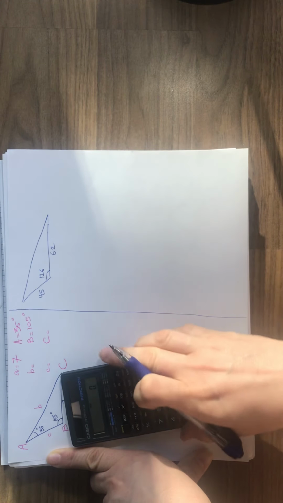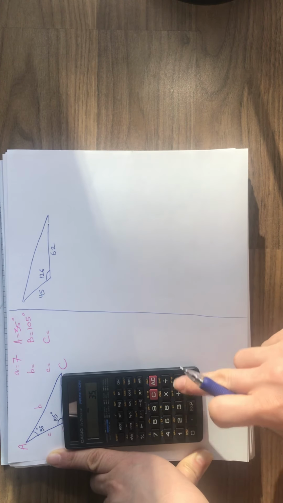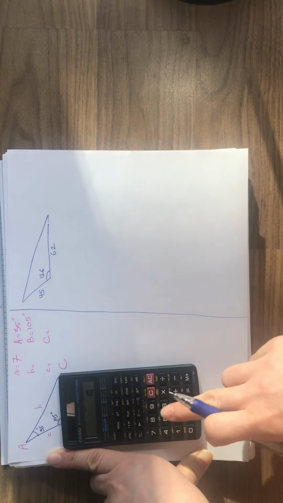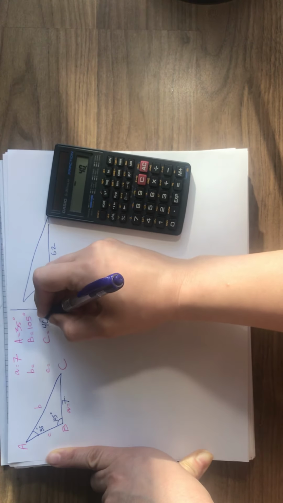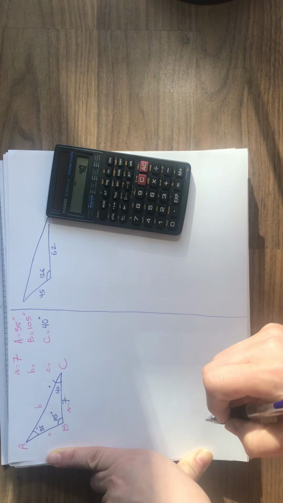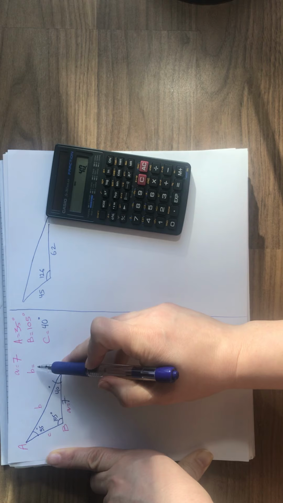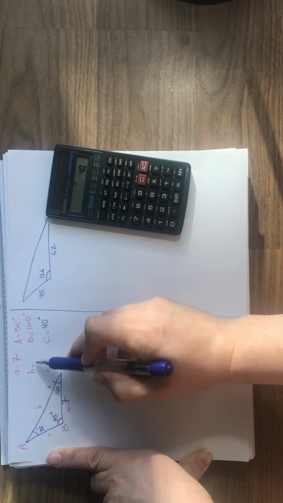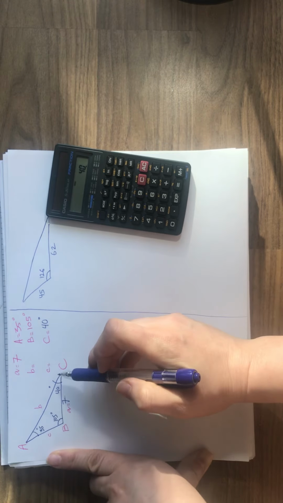Obviously the first one I find would be the third angle: 180 minus 35 minus 105, it's going to be 40 degrees. So C is 40. Now I'm able to find even side b or side c using one part of the sine law.